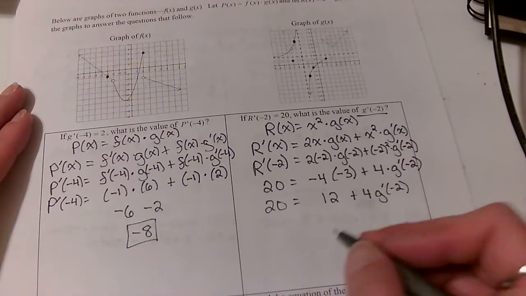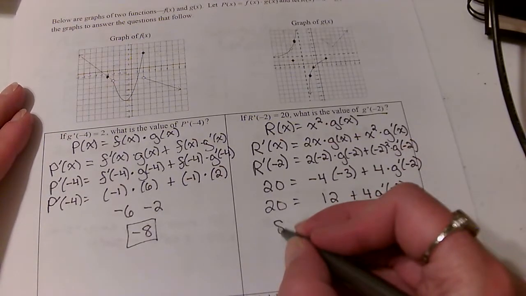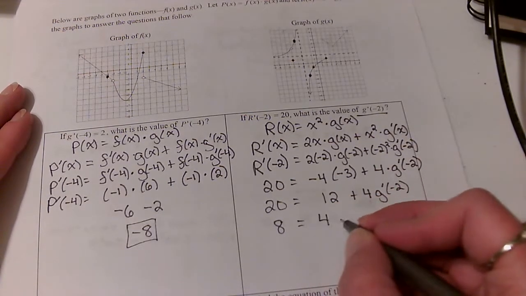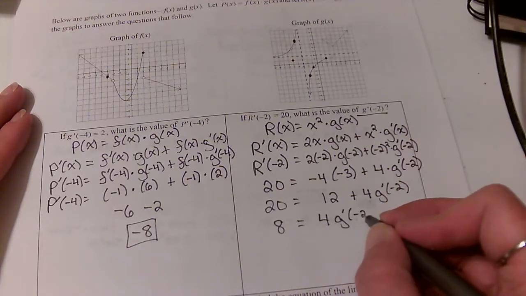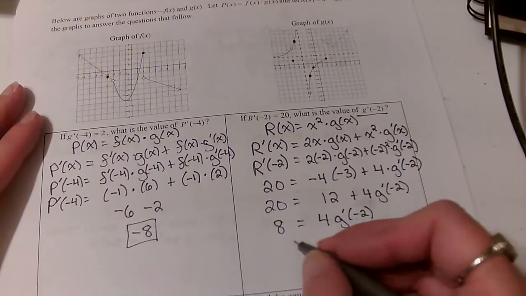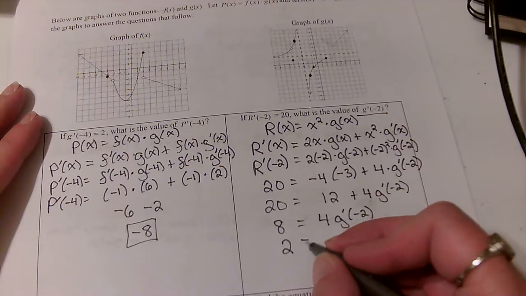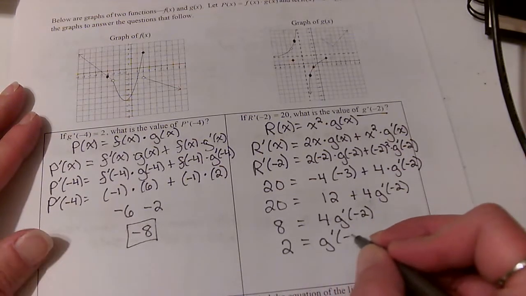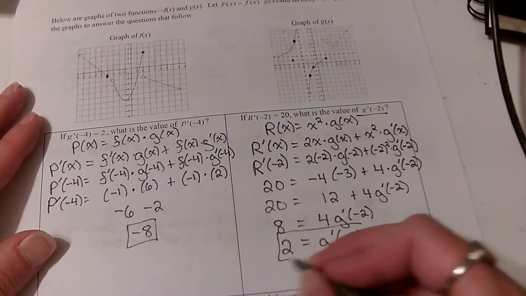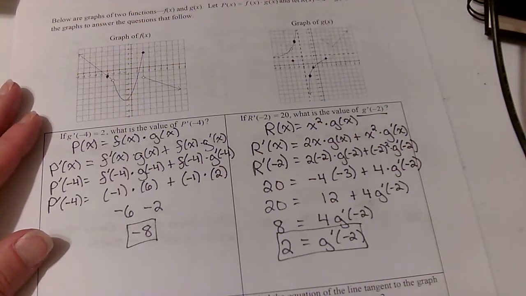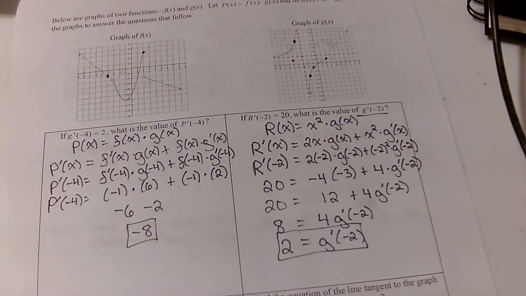So I need to subtract 12 from both sides. Then divide by 4. And we found our value. How awesome.